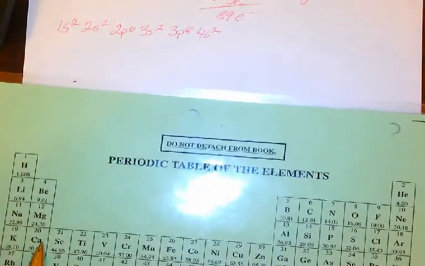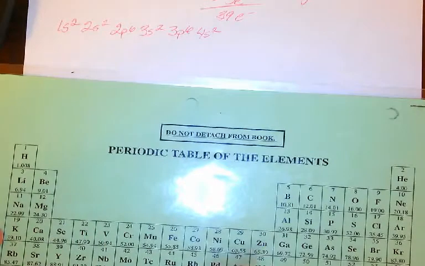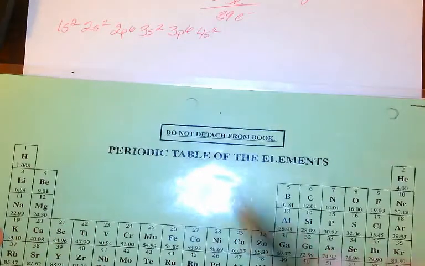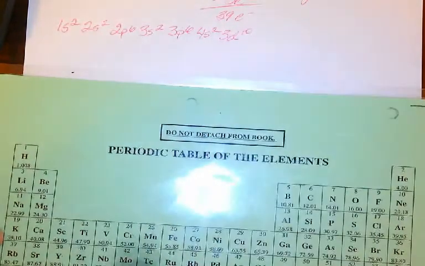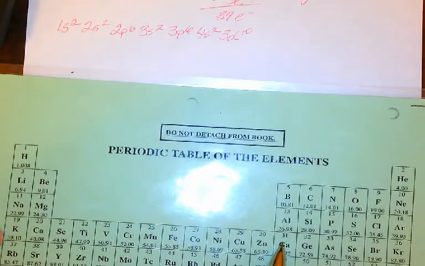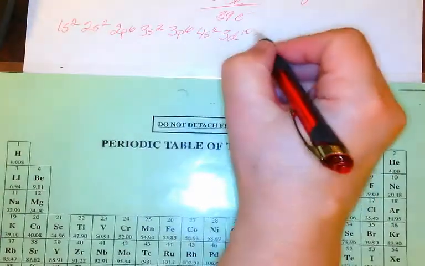Okay, so if we continue back, we were at 4s2. We're going to go through the d's entirely, and again, this is off of the row, so this is 3d10, and then we're back to the 4th row, 4p, 1, 2, 3, 4, 5, 6.